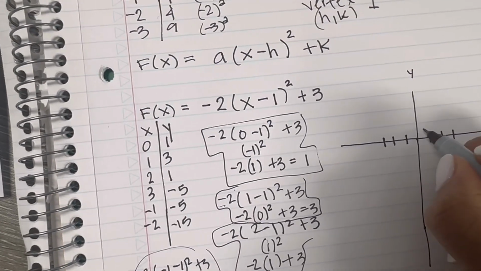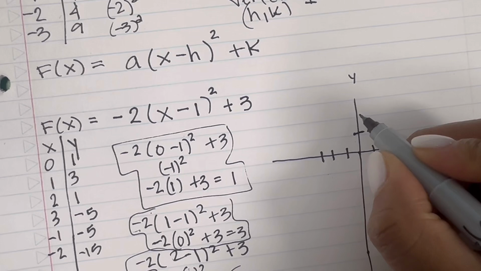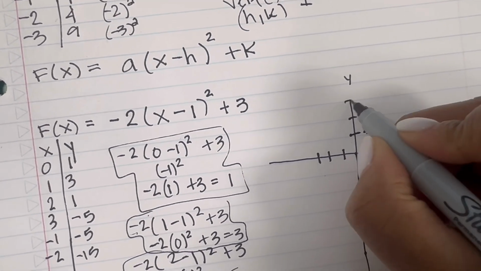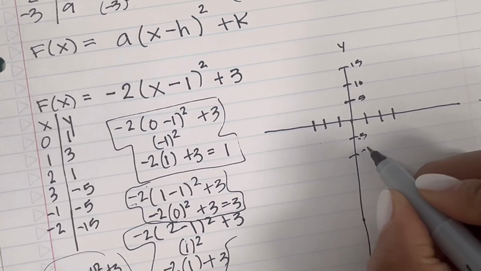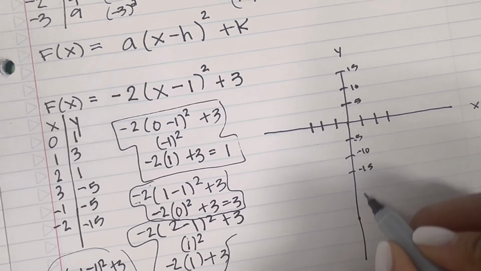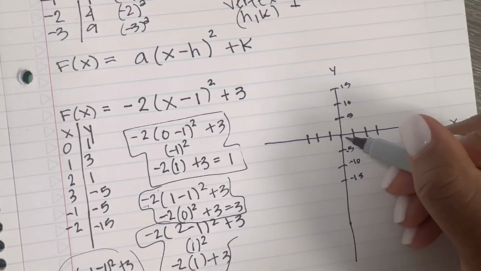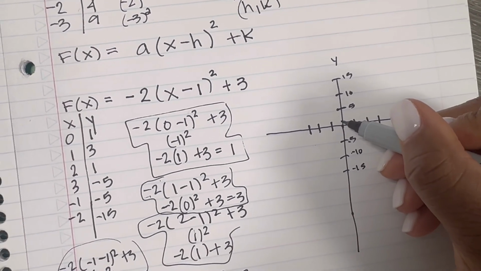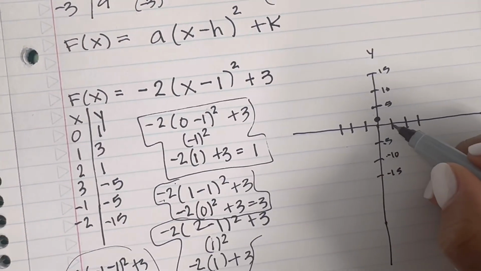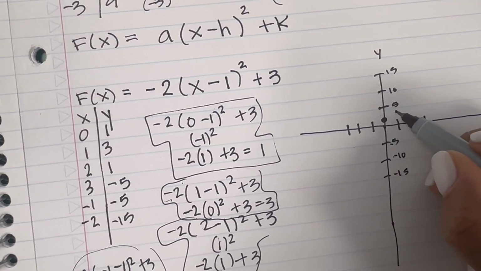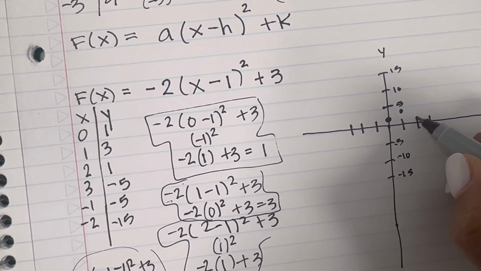So we're going to make them 5, 10, 15, negative 5, negative 10, negative 15. 0, 1 is about right here. 1, 3 is about right here. 2, 1 is about right here.